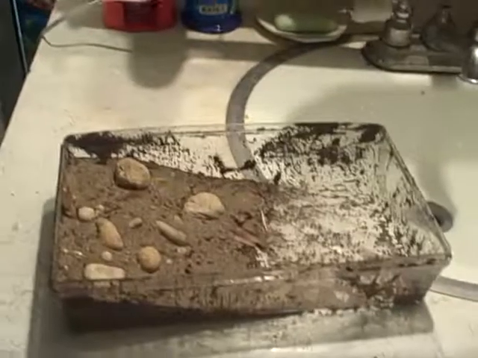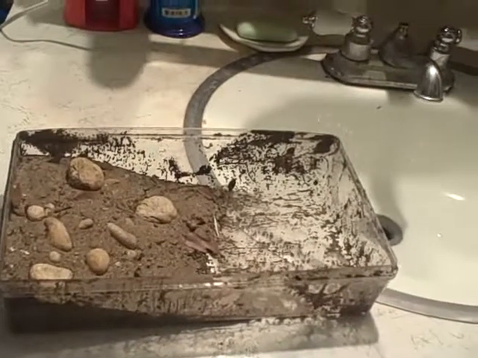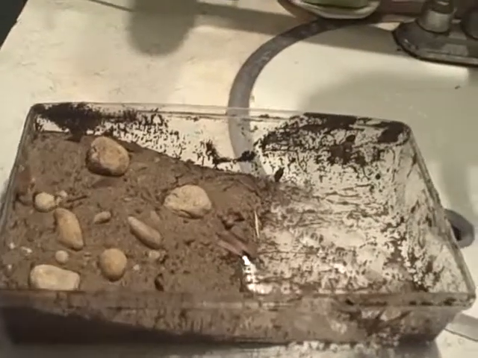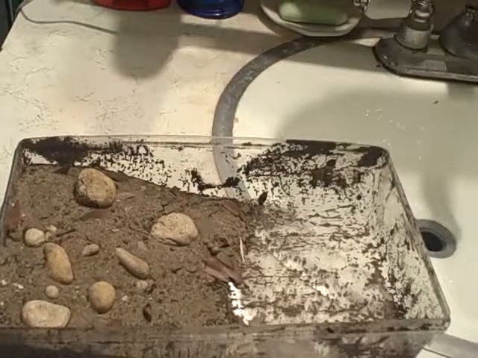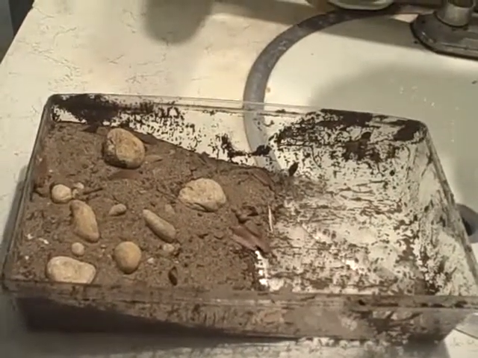What we are doing today is wind erosion, and you might not be able to hear me when I'm doing this, so I'm just going to explain it and then do more stuff. Let's go.